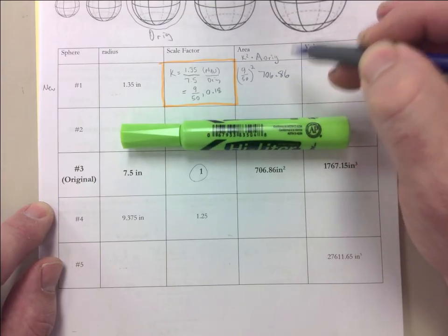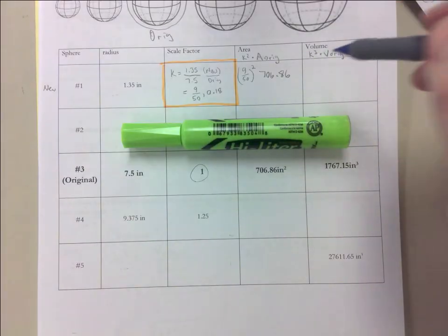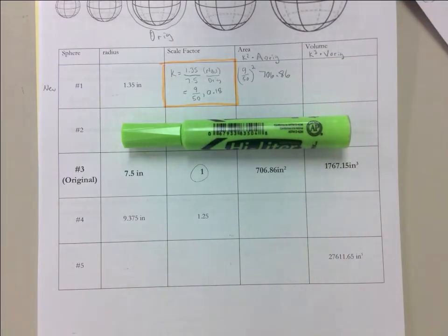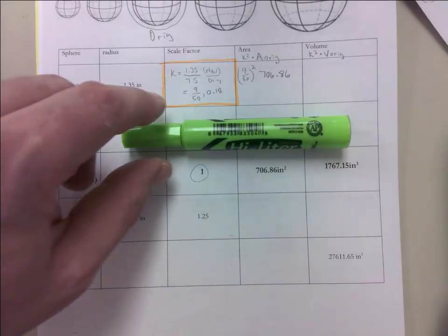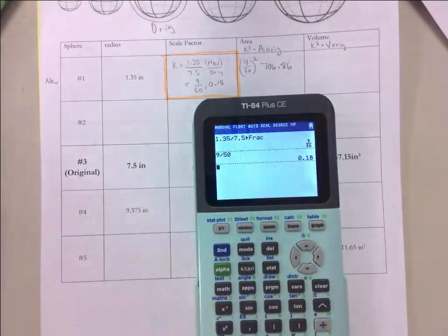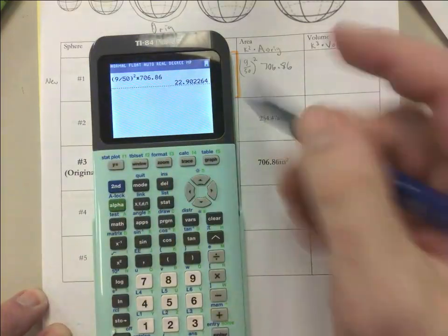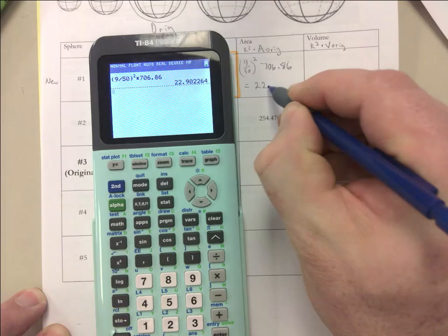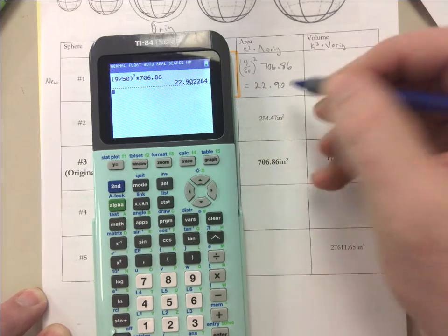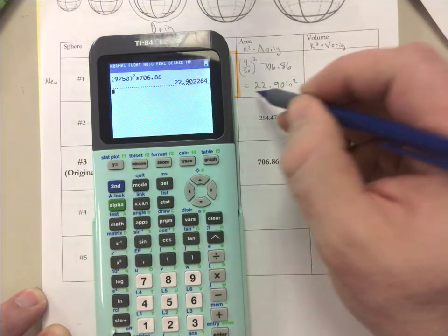And I don't need you to show a whole lot more than this. Okay, you just type that in. So I'm just going to show you what I will do on my calculator. You can use brackets, so you go 9 divided by 50, bracket squared, times 706.86. And there it is. This is 22.90 squared inches.